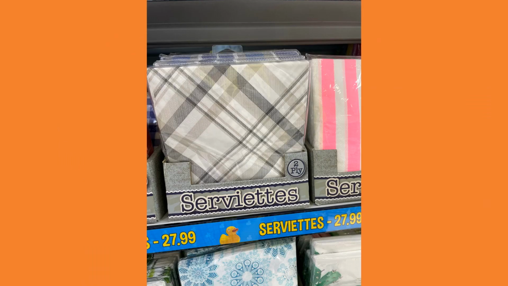In a restaurant, ask for a serviette, not a napkin. Here, a napkin is a baby diaper. But what you would use at a restaurant is a serviette.